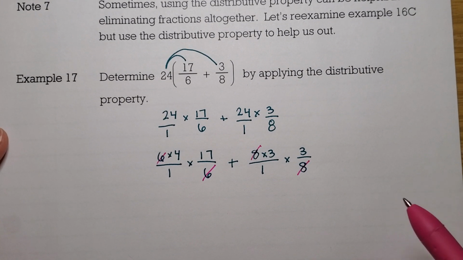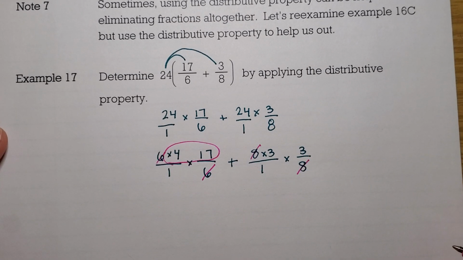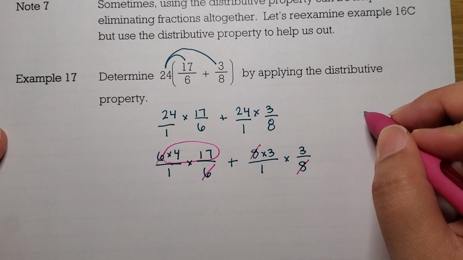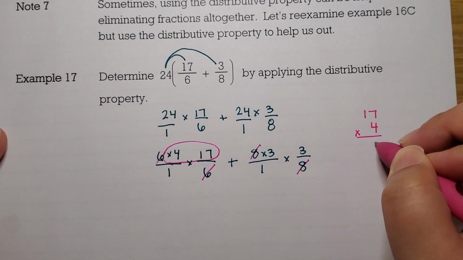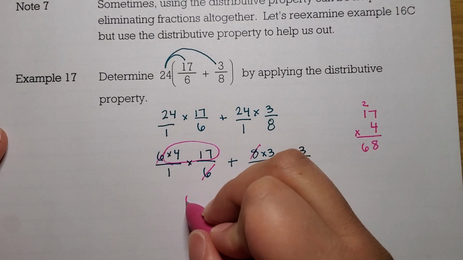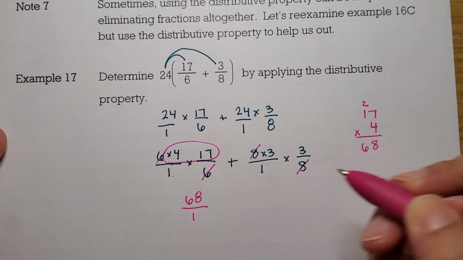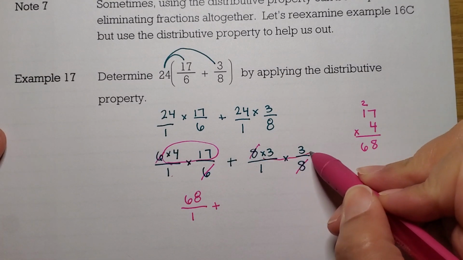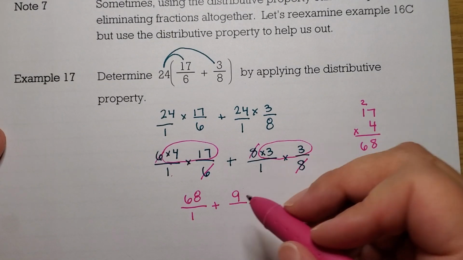So now what I've got over here on the top is a 4 times a 17. So I'm going to do 17 times 4. Yeah, let's do the traditional method. We'll get a 68. And the only thing left in the bottom is this 1. And for the other fraction, we just have 3s in the numerator. 3 times 3 is 9. And all that's left in the bottom is 1.